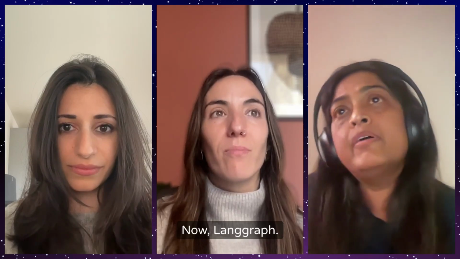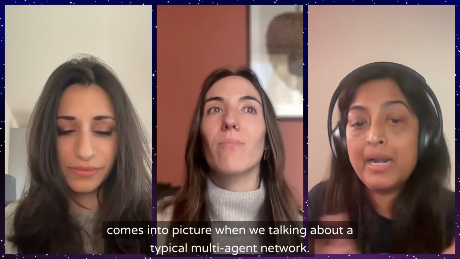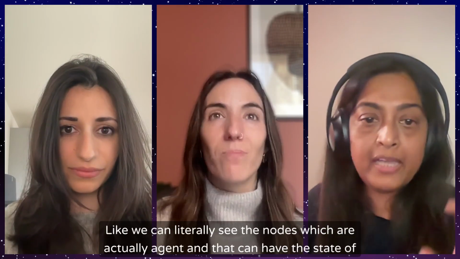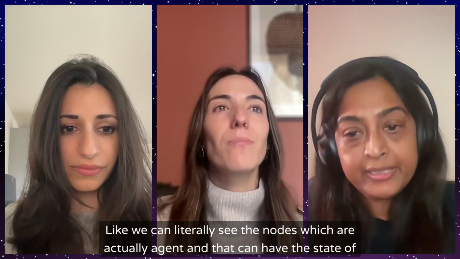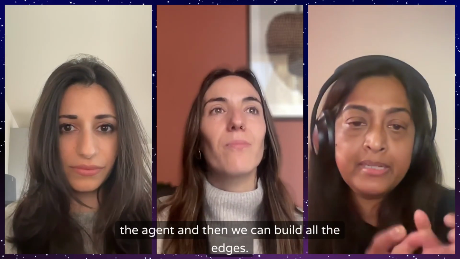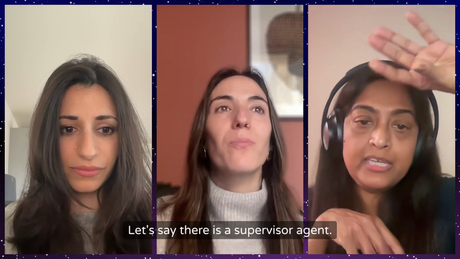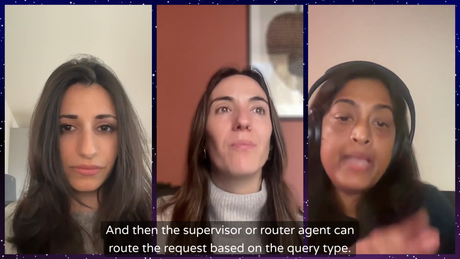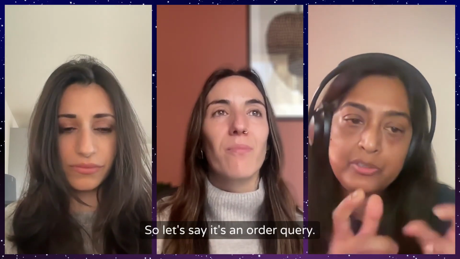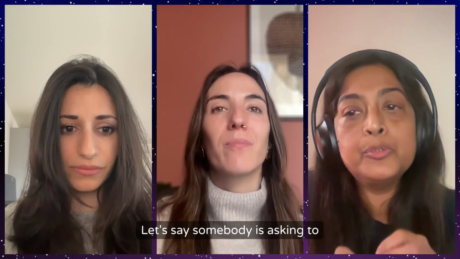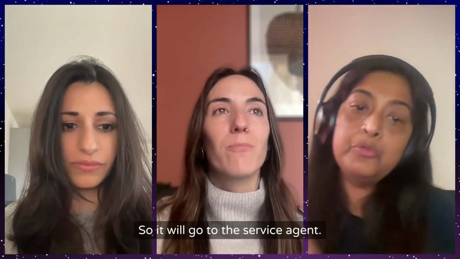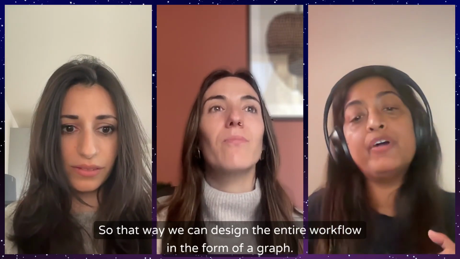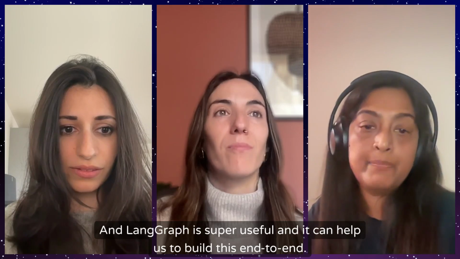Now LangGraph comes into the picture when we are talking about a typical multi-chain, multi-agent network. This is going to help us build a graphical interface. We can literally see the nodes, which are actually agents, and they can have the state of the agent, and then we can build all the edges. Let's say there is a supervisor agent, and the supervisor or router agent can route the request based on the query type. Let's say it's an order query, so it will go to the order agent. Let's say somebody is asking to register for a particular service, so it will go to the service agent. That way we can design the entire workflow in the form of a graph, and LangGraph is super useful and can help us build this end to end.